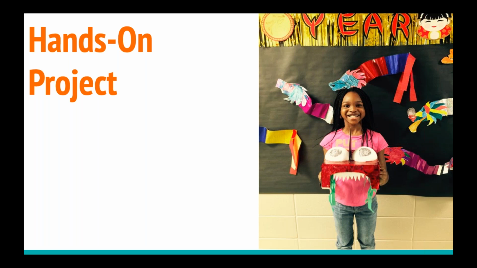You can ask for supplies to be donated. You can ask other teachers for things to let you borrow. I know at my school, a lot of times teachers will just send out emails and say, hey, we're about to do this. Does anybody have these things that we might be able to use within the classroom?